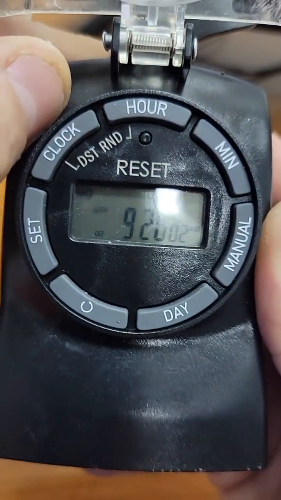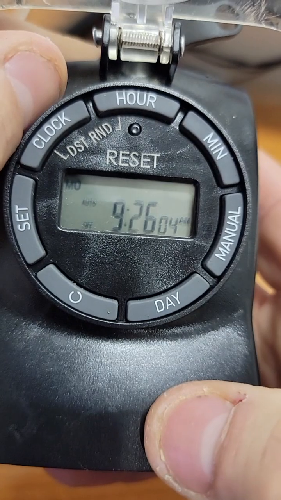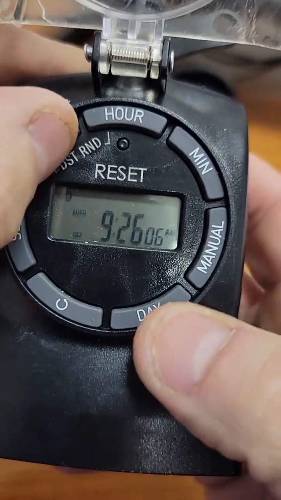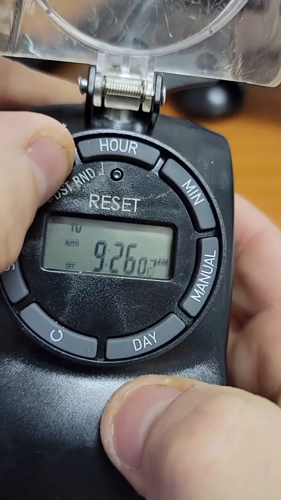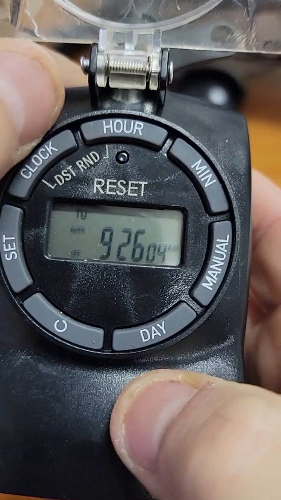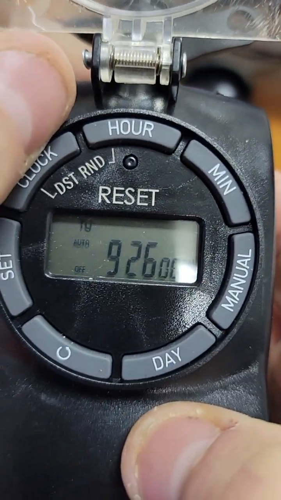Okay. It is also Tuesday, so I'm going to make sure we set the day of the week. Hold clock down, hit day until it goes to Tuesday. Now that the time is correct, we've got 9:26 a.m.